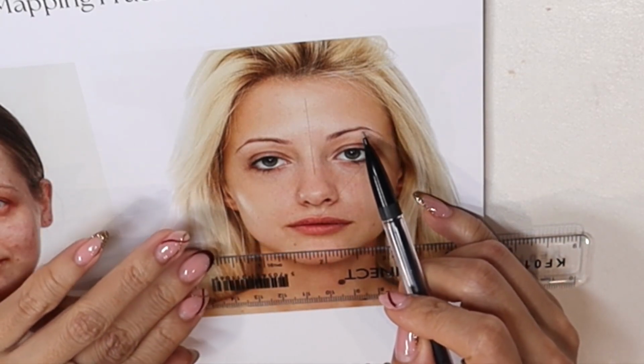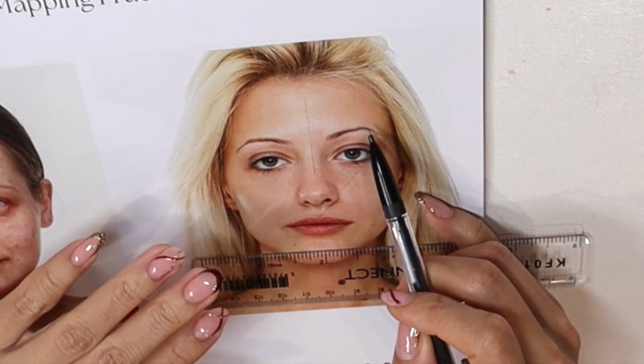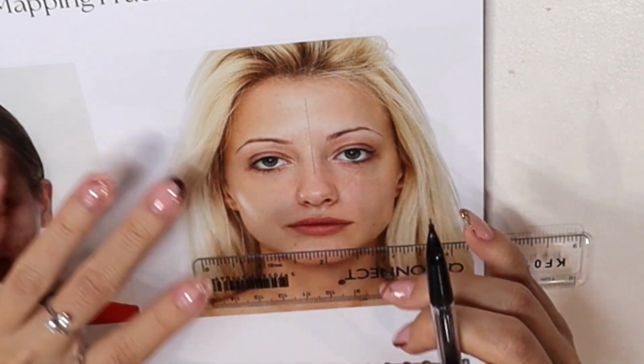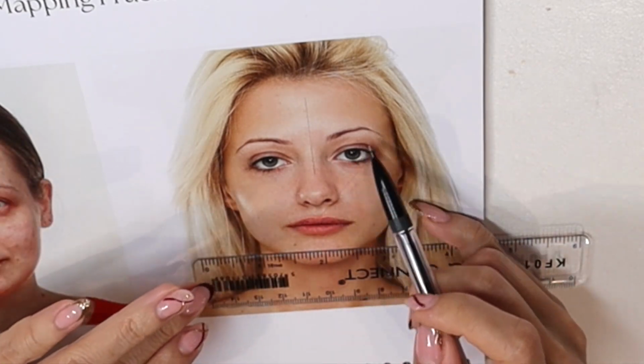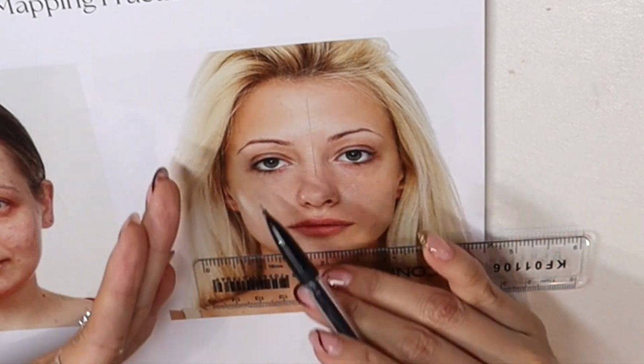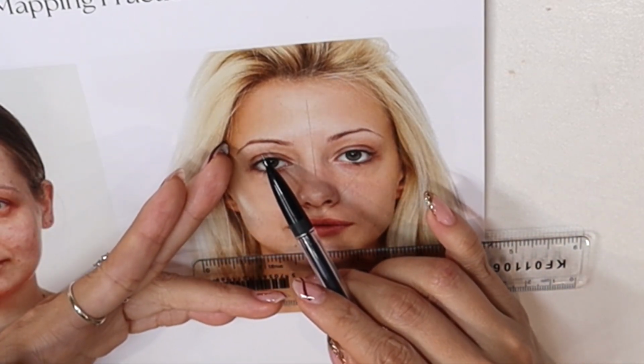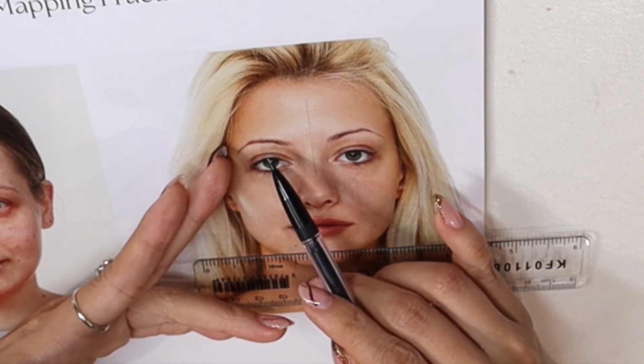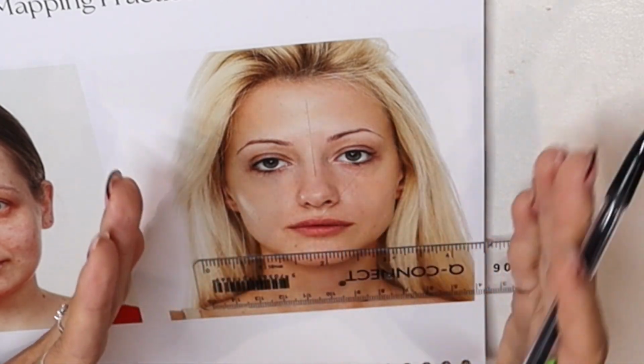A lot of times I usually go with the higher side, but if the client has severe asymmetry, you can't go with the higher side if you end up having to shave pretty much all of the brow on the other side just to match, then it doesn't make sense.